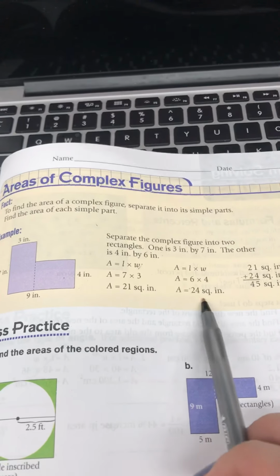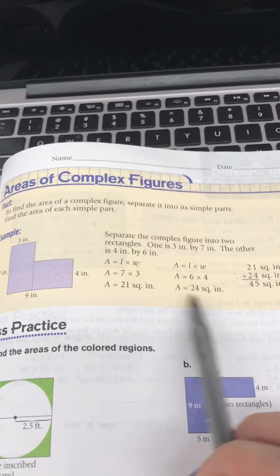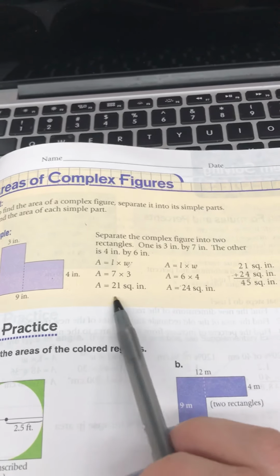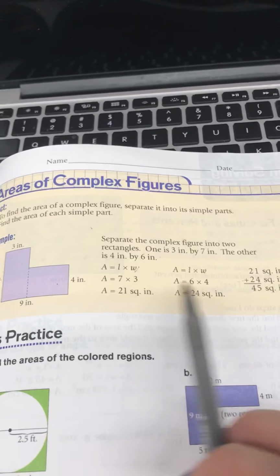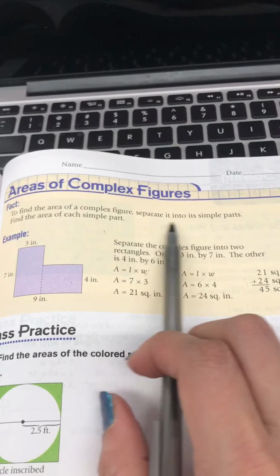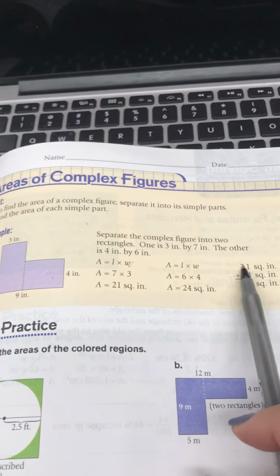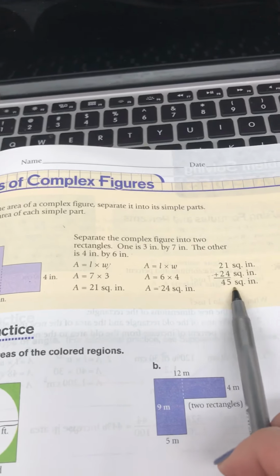Then you're going to take these two. You have to figure out, am I adding these two answers or am I subtracting them? You already got 21 and you got 24. Now you have to add them in order to figure out the whole thing, because it says find the area of the complex figure, the whole thing. So you add these two up, and it should be 45 square inches.